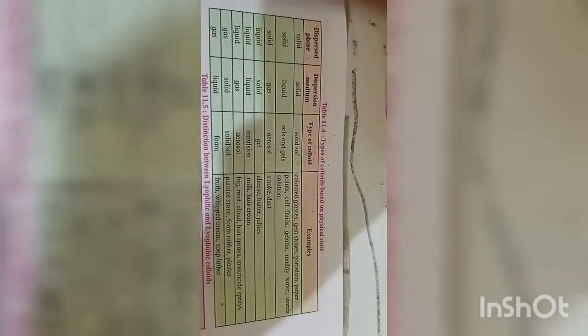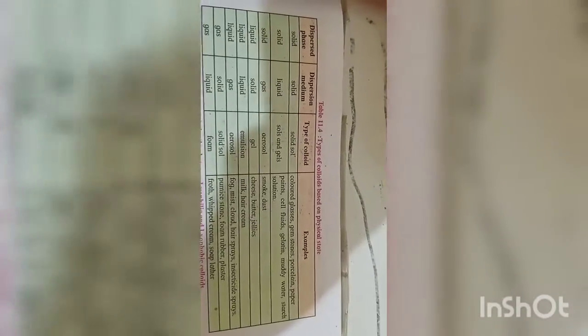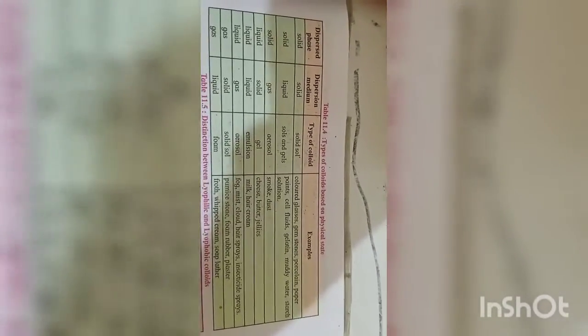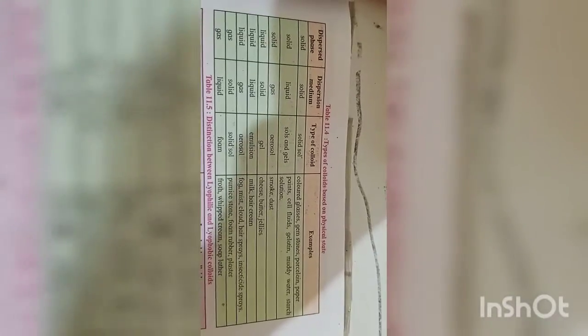Solid dispersed in liquid: sols and gels. They are paints, cell fluids, gelatin, muddy water, starch solution, etc., in which dispersed phase is solid and dispersion medium is liquid. When dispersed phase is solid and dispersion medium is gas, it is called as aerosol. Aerosol examples: smoke, dust, etc.